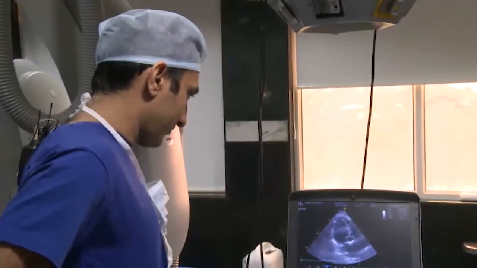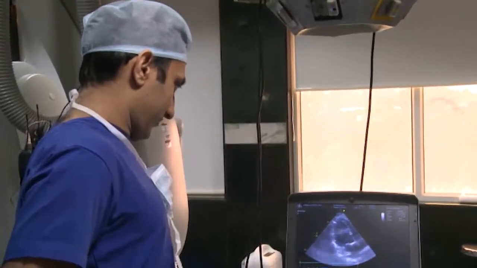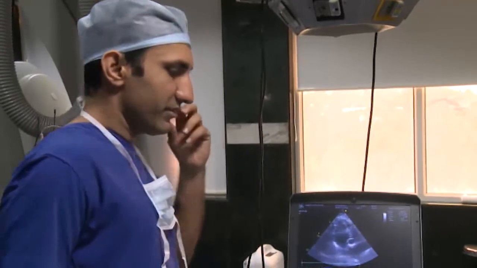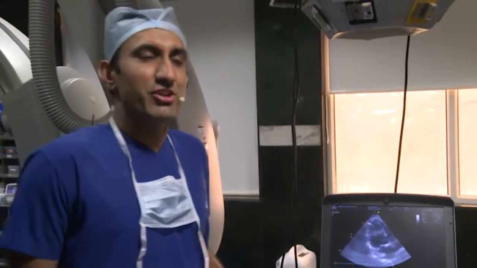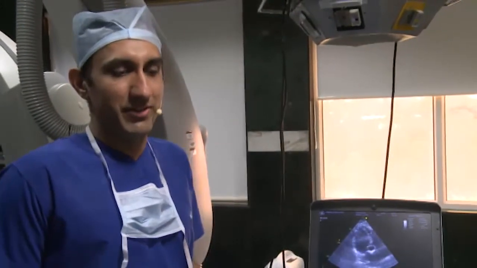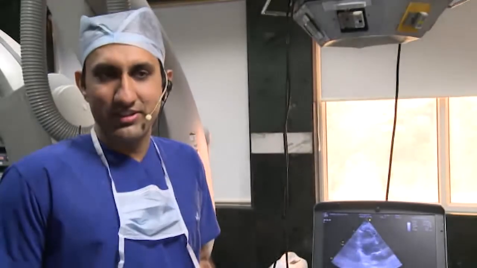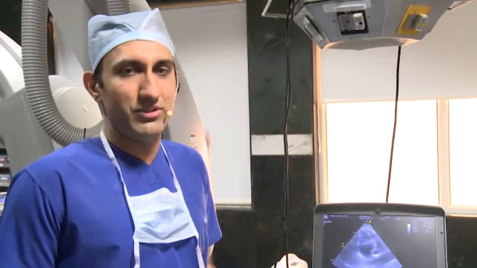Dr. Rao, welcome back, and share with us how you finished the case. Yes, Dr. Parikh, I can hear you. So we called in our vascular surgeons. We called for help. Can you hear us? So what we did is the sheath on the left side was a 22 French sheath.